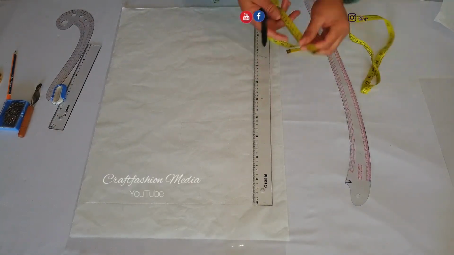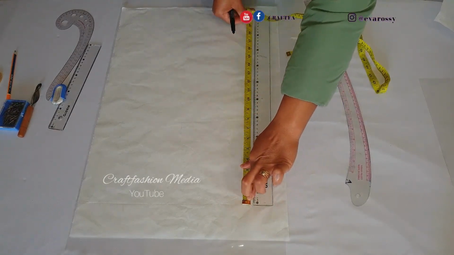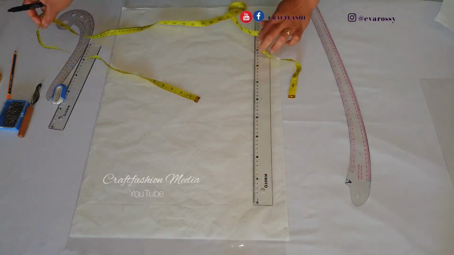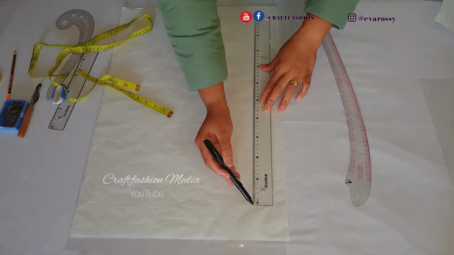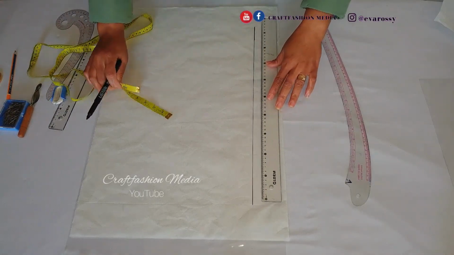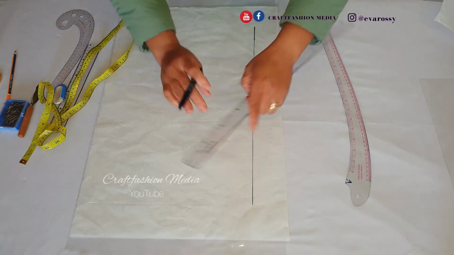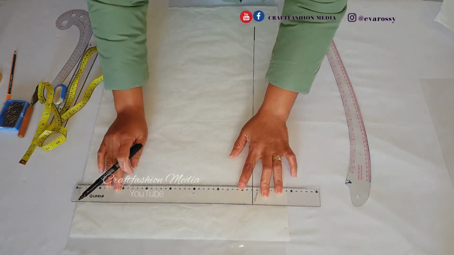Today we are going to be making a dress for a 2-year-old baby. I will start by inserting the measurements. I'm going to insert the full length of the dress, which is going to be 19 inches. And I'm going to square a line across to guide me for the width of the dress.